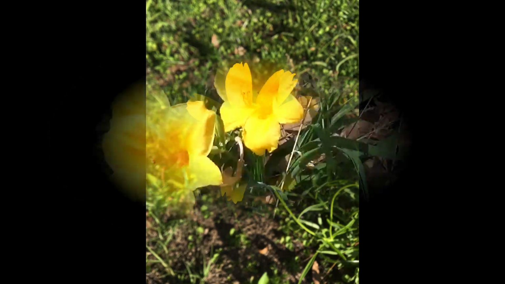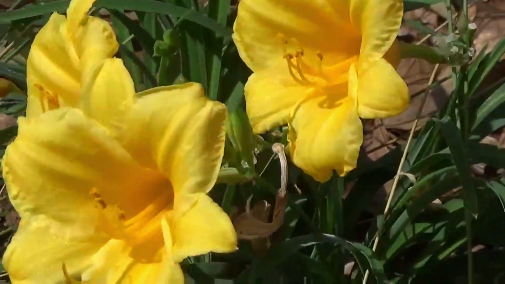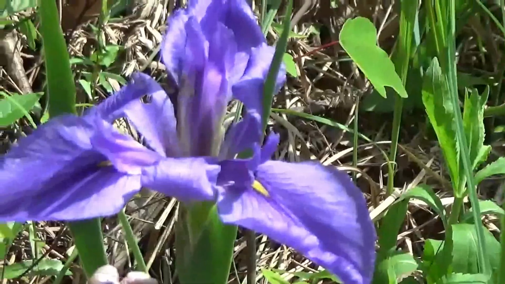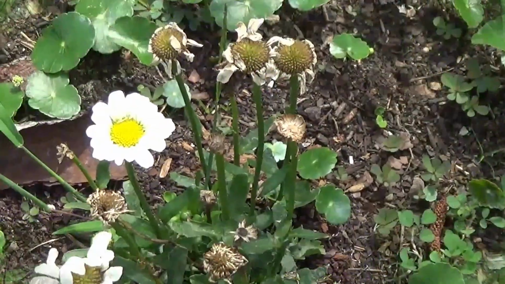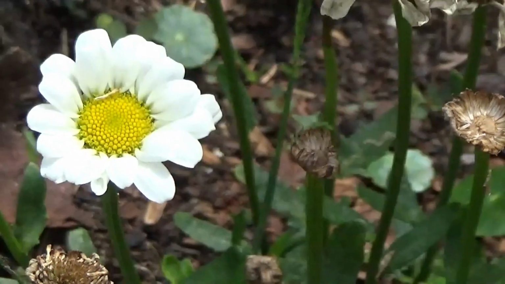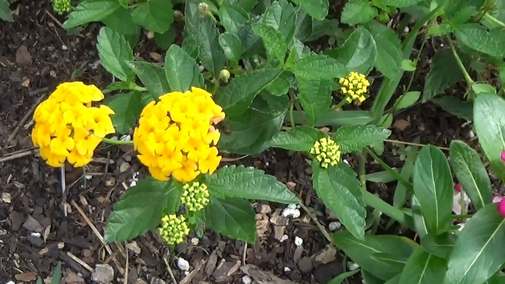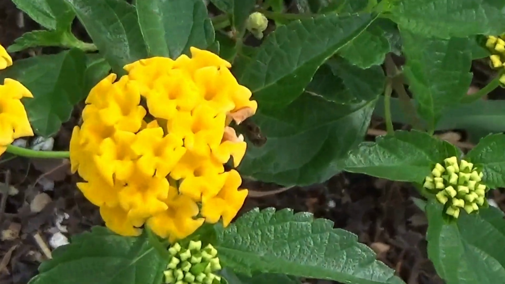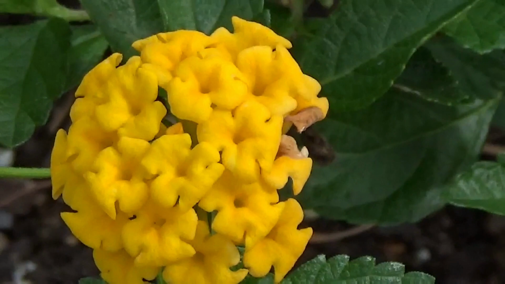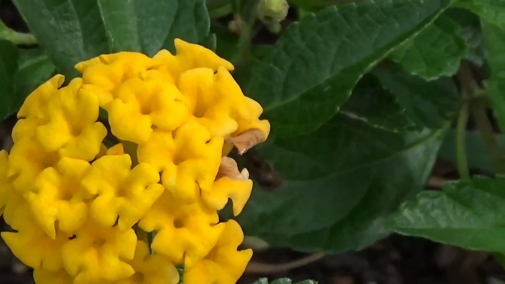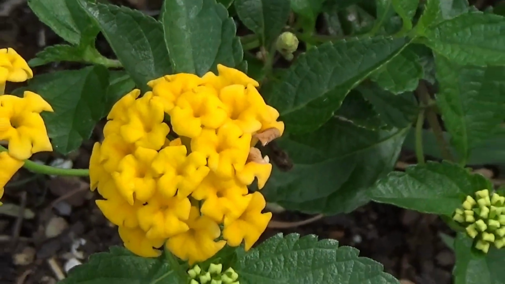Some are flat, some are cup-shaped. Some have very few petals, and some have lots of petals. Some look like a single flower, but are actually a cluster of lots of tiny little flowers. There are all types of flowers.